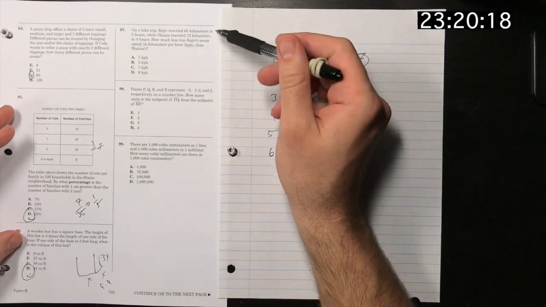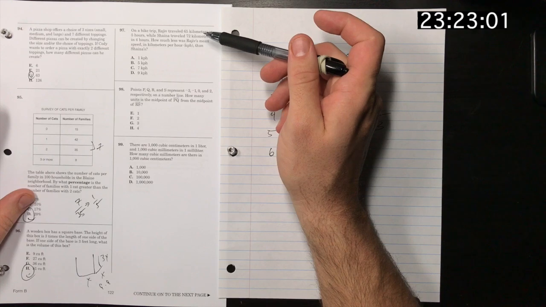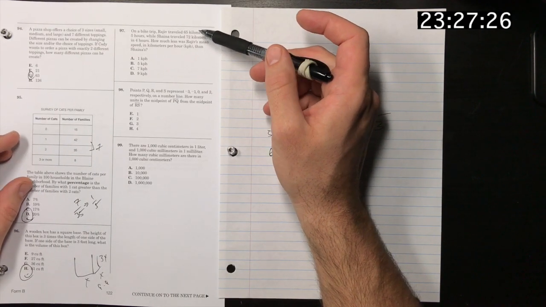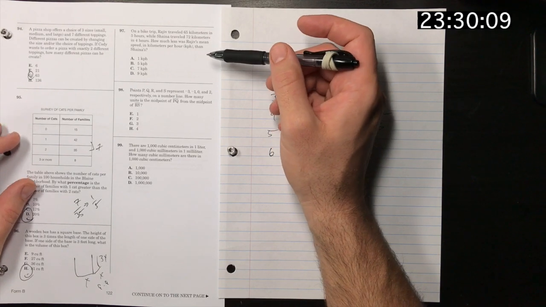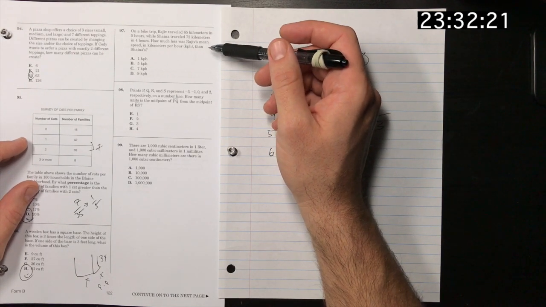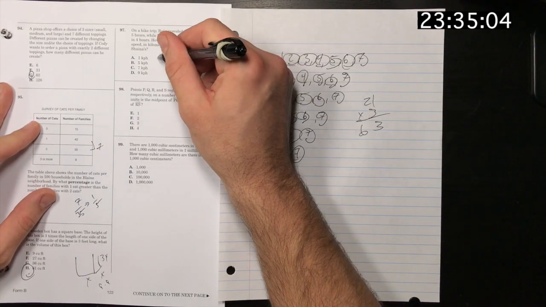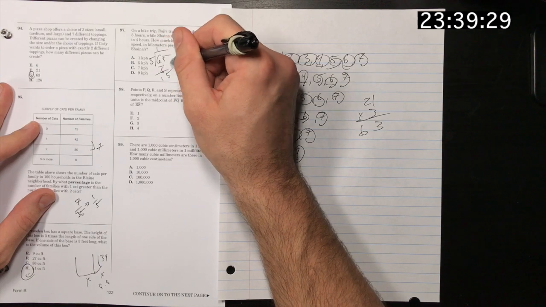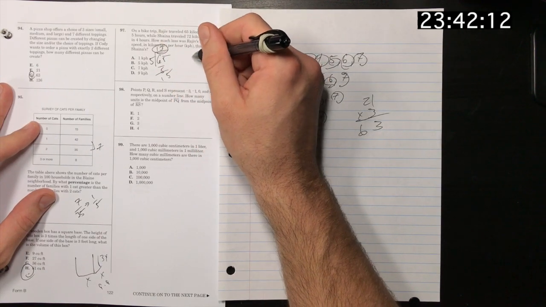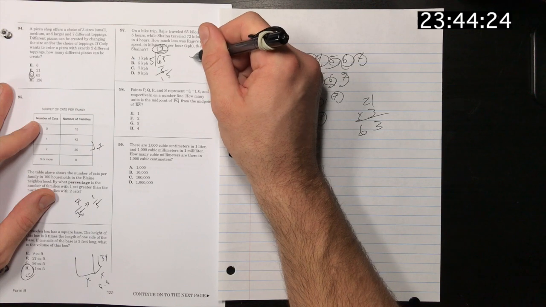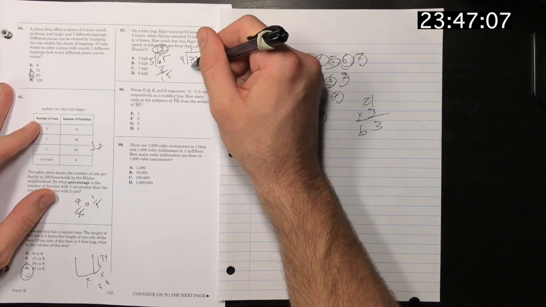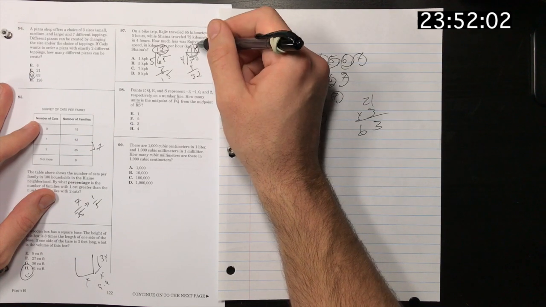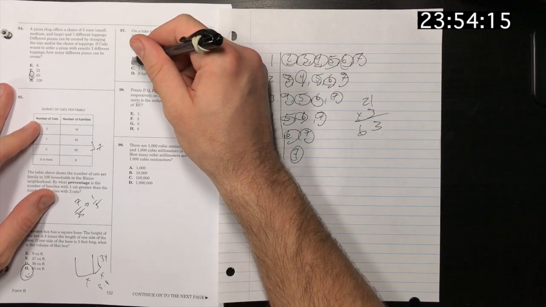On a bike trip, Rajiv traveled 65 kilometers in 5 hours, while Shayna traveled 72 kilometers in 4 hours. How much less was his mean speed in kilometers per hour than hers? Okay, so 65 and 5, just divide it. 13 was his speed, and she went 72 in 4. I've been seeing this 4 go into this 72 a lot. 18. So the difference would be 5.